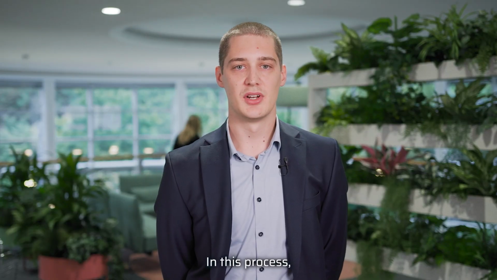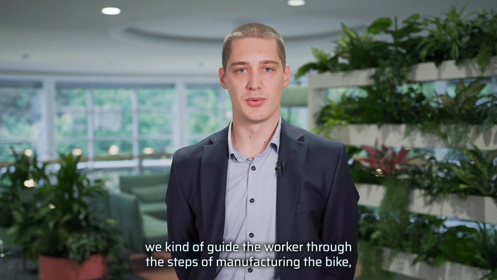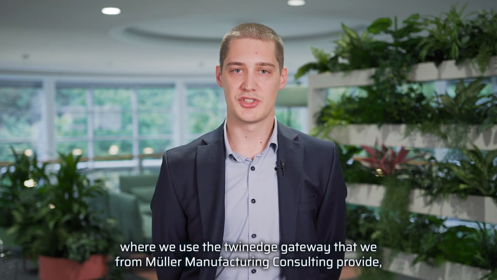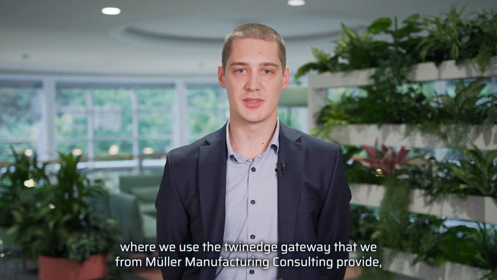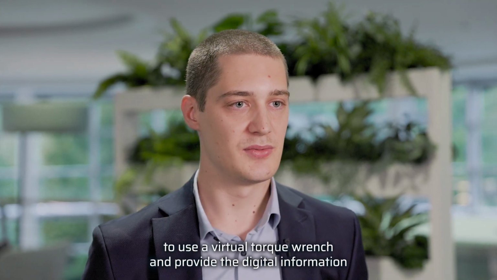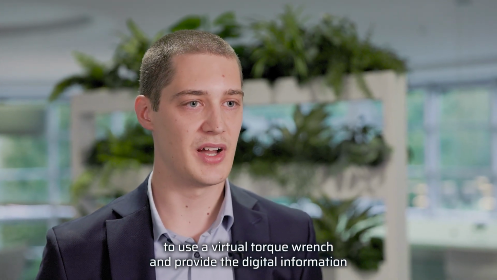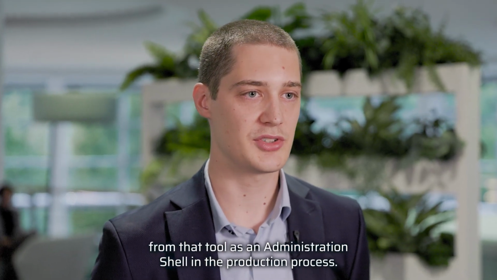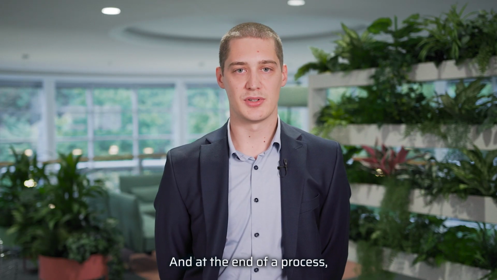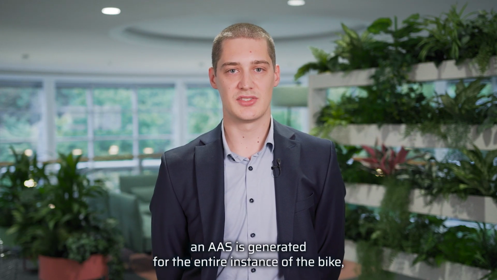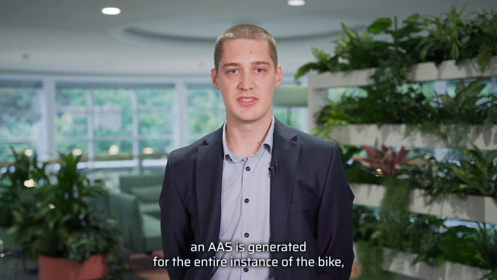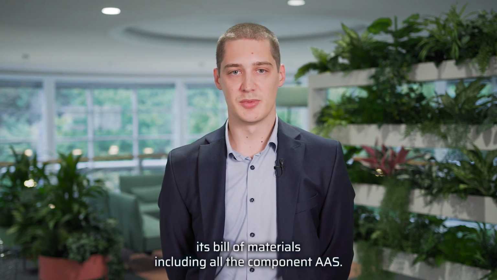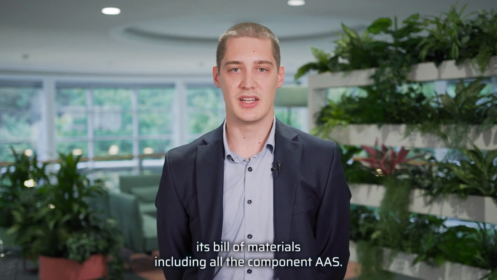In this process, we kind of guide a worker through the steps of manufacturing the bike, where we use the twin edge gateway that we from Müller Manufacturing Consulting provide to use a virtual torque wrench and provide the digital information from that tool as an administration shell in the production process. And at the end of the process, an AAS is generated for the entire instance of the bike, including its handover documentation, its nameplate, its bill of materials, including all the component AAS.